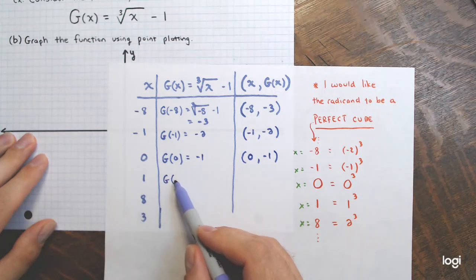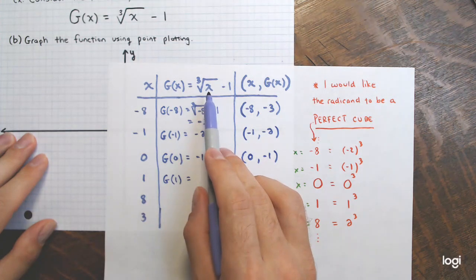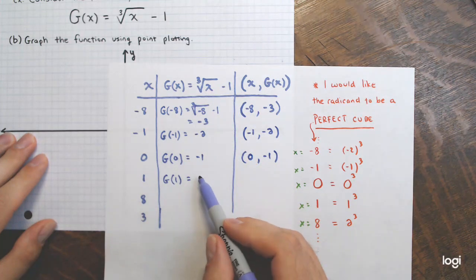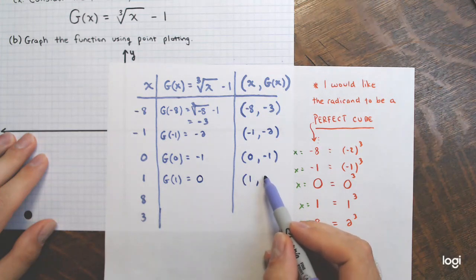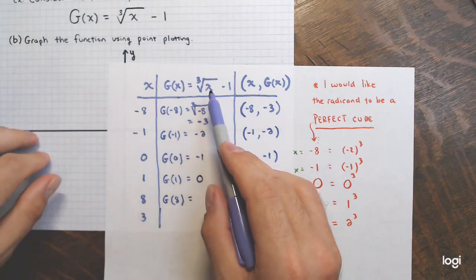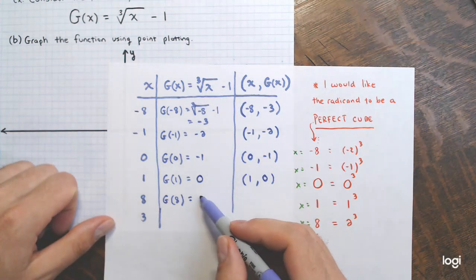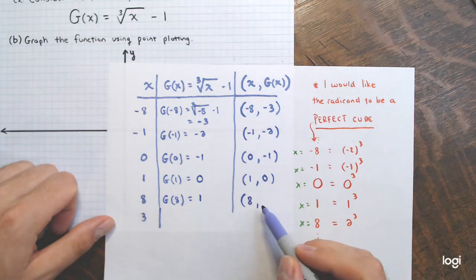Then g of 1 is the cube root of 1, which is 1. Minus 1 is 0. So I have input 1, comma, output 0. G of 8, you have the cube root of 8, which would be 2. Minus 1 would be 1. So I have input 8, output 1.